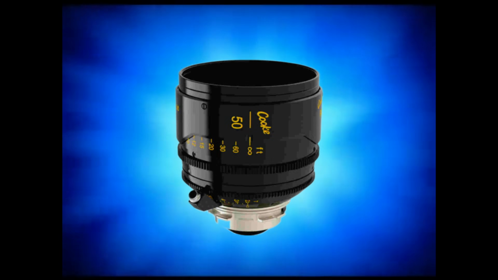The set of lenses that featured Cooke S4i's was set number 2. But to be more specific though, the set of non-Cooke's was a set of Zeiss Super Speeds rehoused by GL Optics. Real quick, I just want to kind of point out some of the flaws of this experiment.